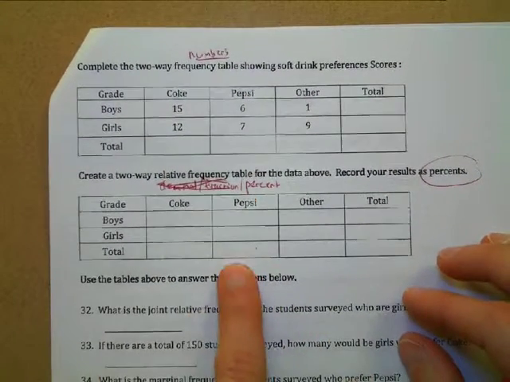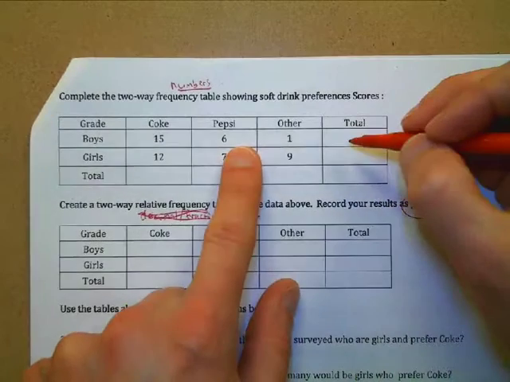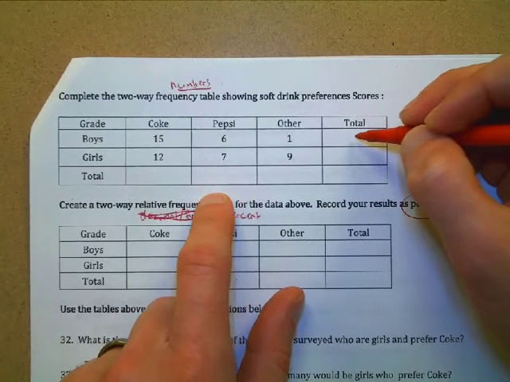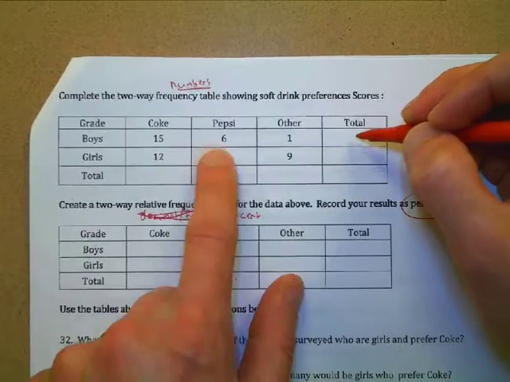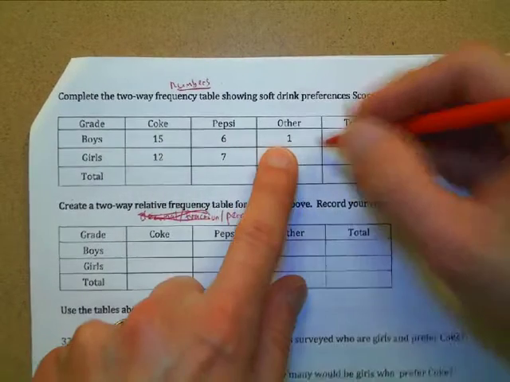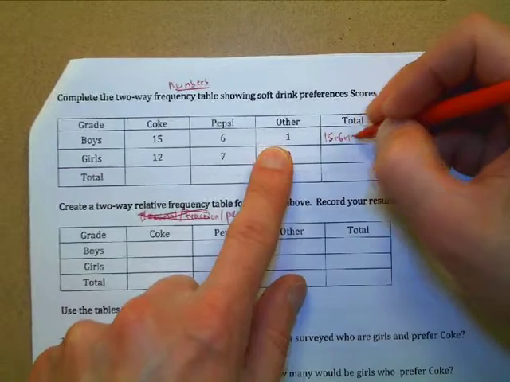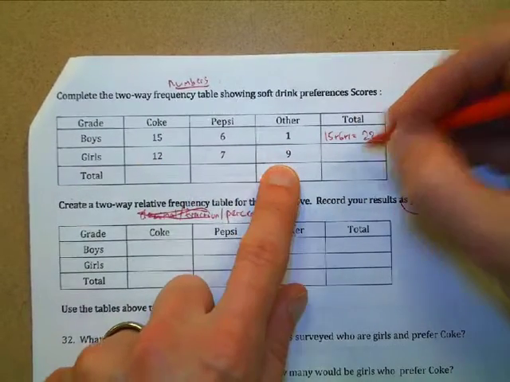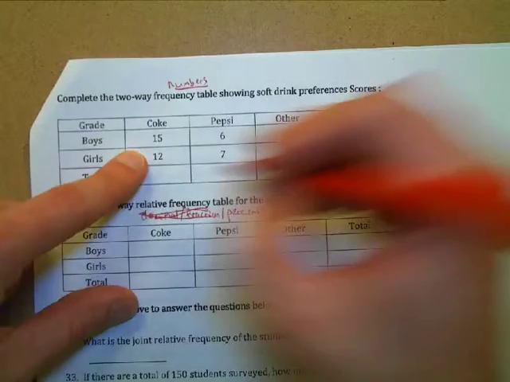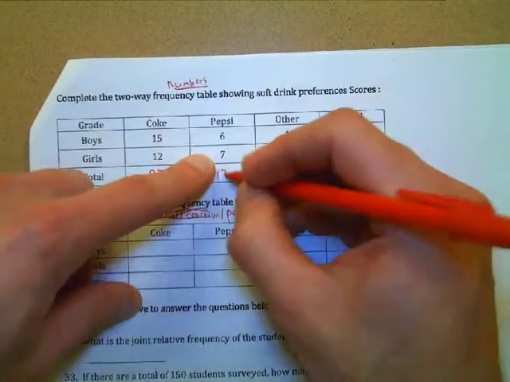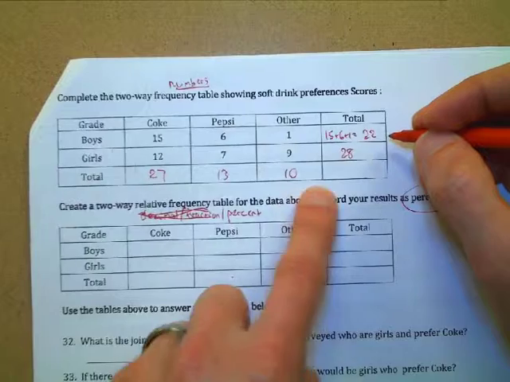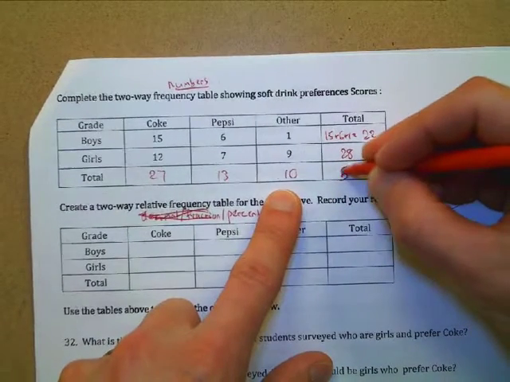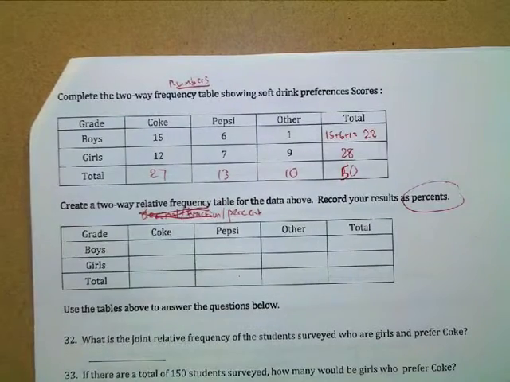All right. So how do I figure out this cell right here? What do I need to do? 15, 6, and 1. Add them up, right? So 15 plus 6 plus 1 equals 22. Okay? 12 plus 7 plus 9 is 28. 15 and 12, 27. 6 and 7, 13. 1 and 9, 10. Add these up. 13 and 27 is 40, plus 10 is 50. Pretty good. Okay? Easy peasy filling that out.